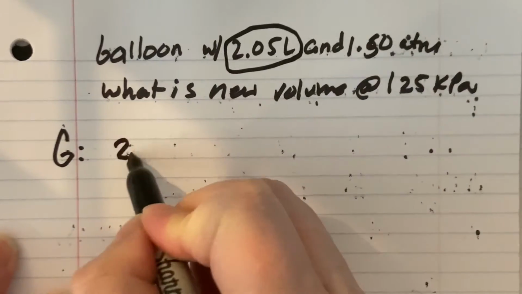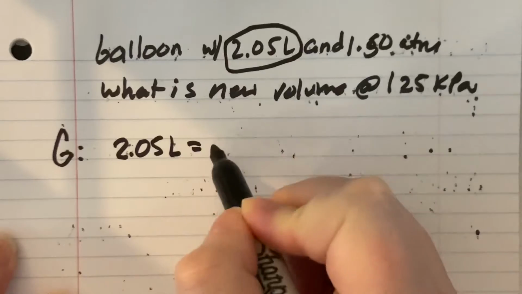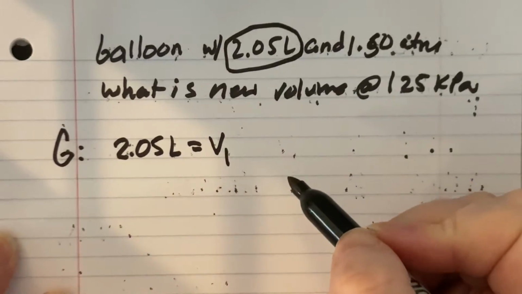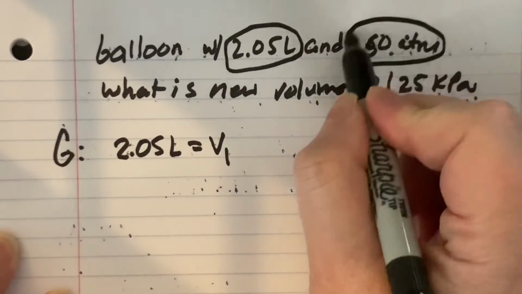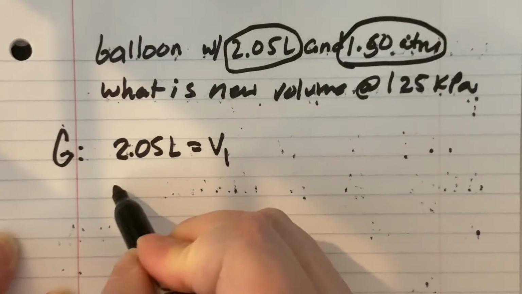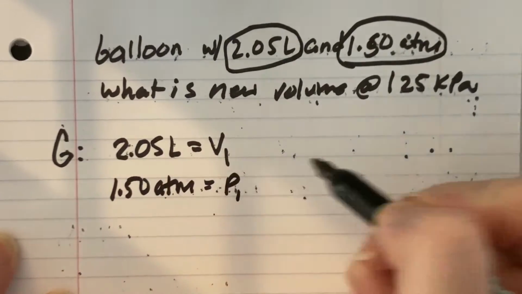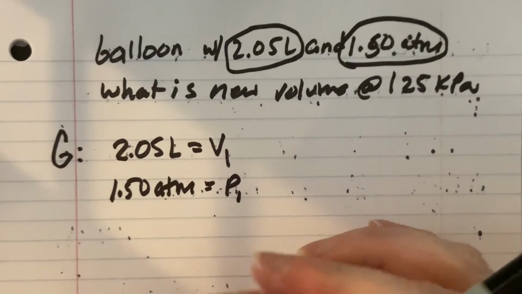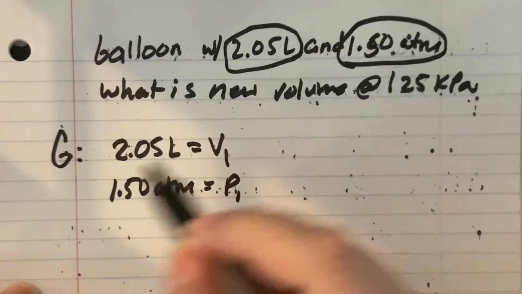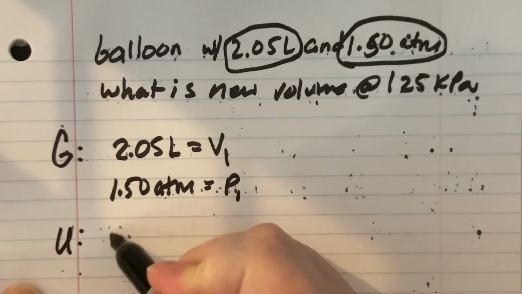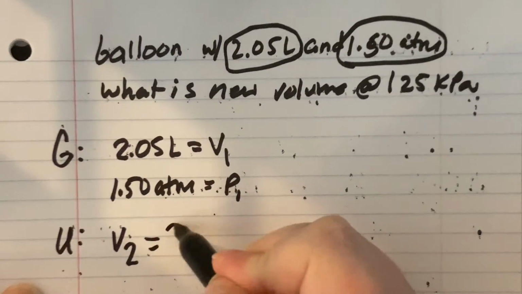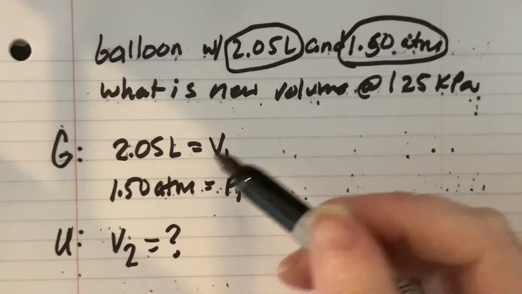2.05 liters. Liters is a volume, so that's my starting volume, or V1. 1.50 atmospheres. Atmospheres is a pressure, so that's pressure 1. Okay. What is my new volume? So that's my unknown. The ending volume, or the final volume, we don't know what that is.